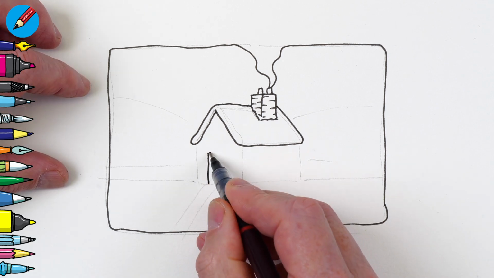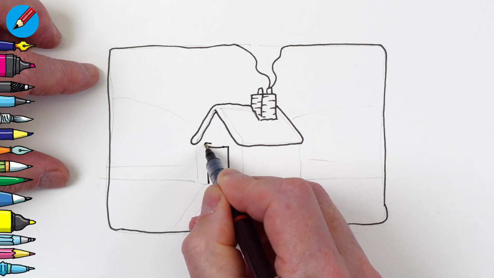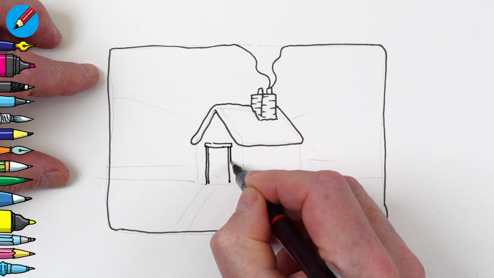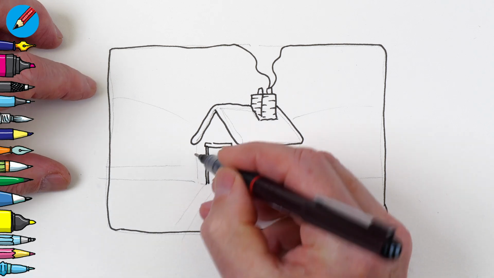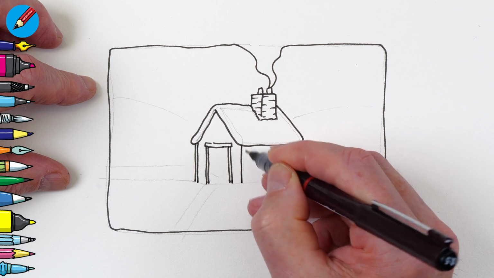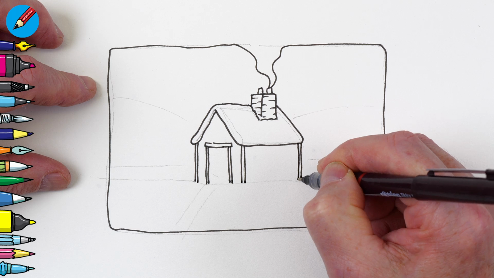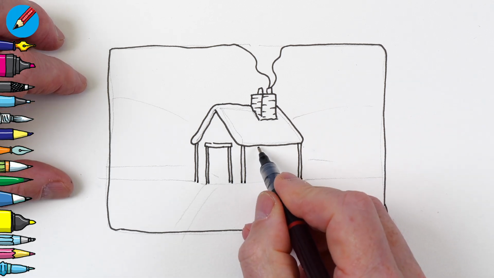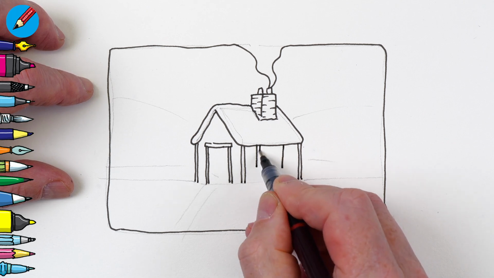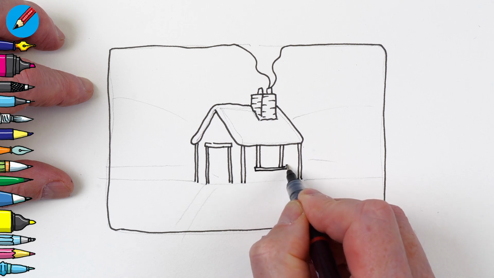I'm going to draw a door in here, and I'm going to draw a lintel over the top, and then two lines coming down either side. So then we can draw that and two lines, and then this is the corner of the house, two lines coming down the end of the house, two lines coming down, and here we can draw two lines coming down, and then we've got the window ledge like that.